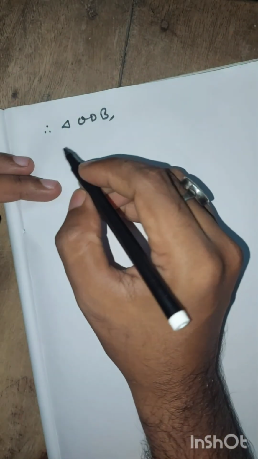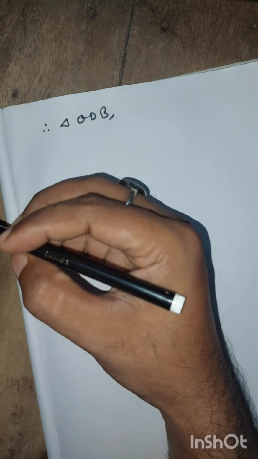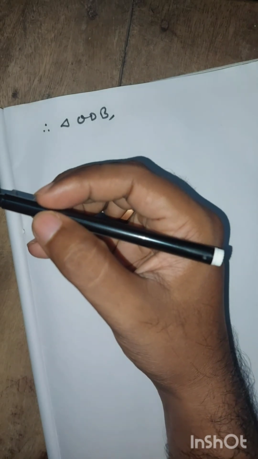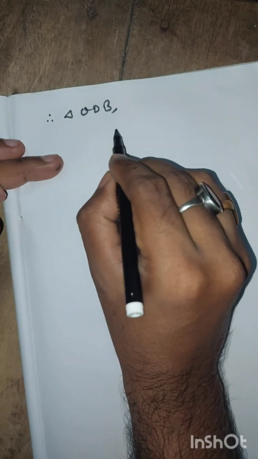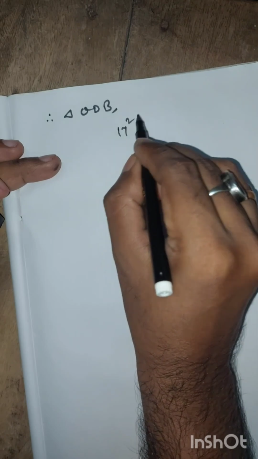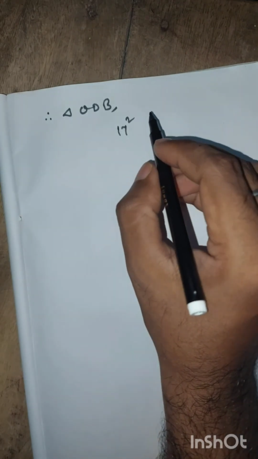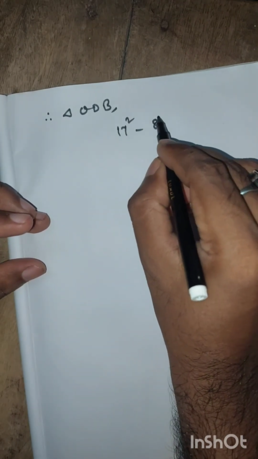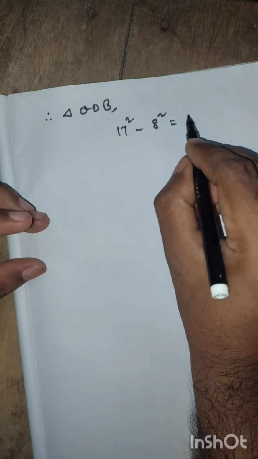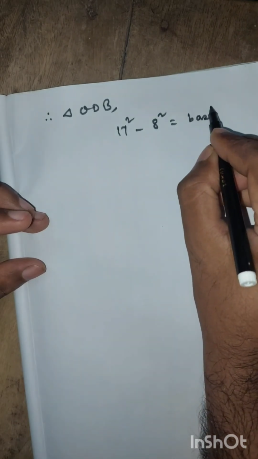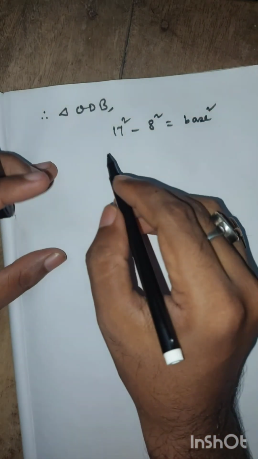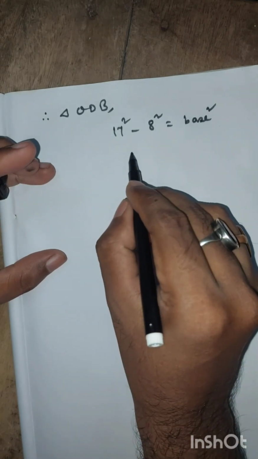That means hypotenuse square minus perpendicular square is equal to base square. So 17 square.